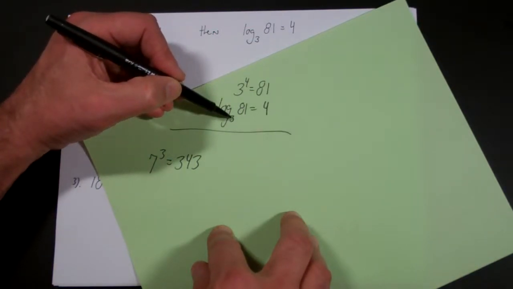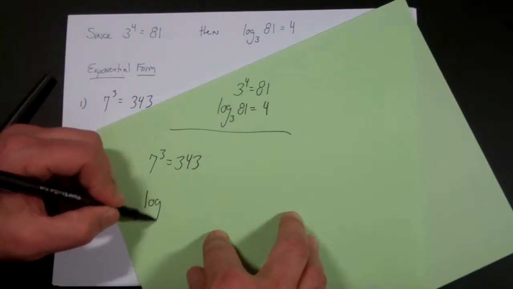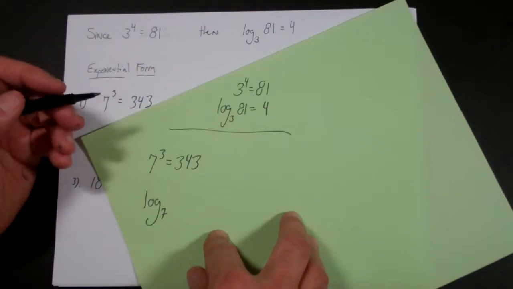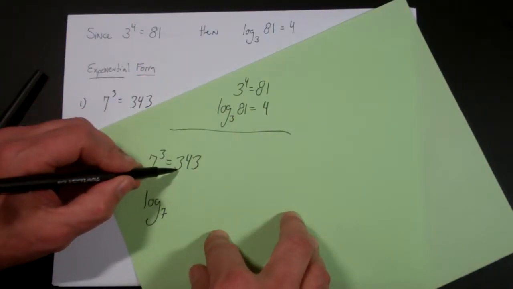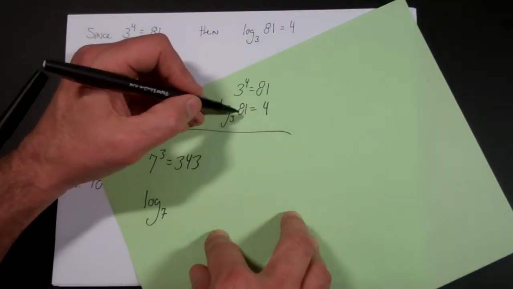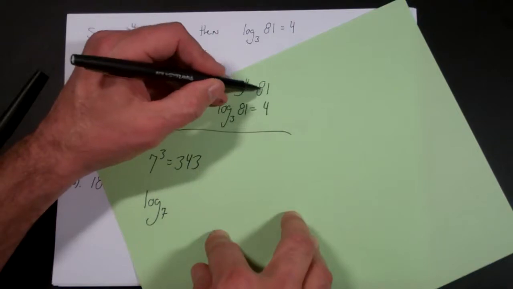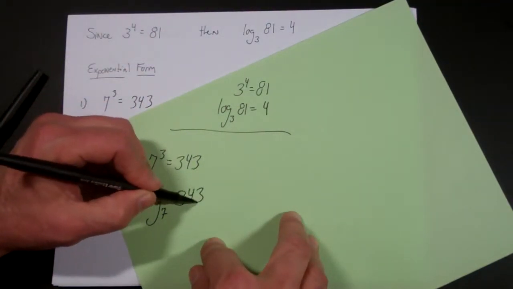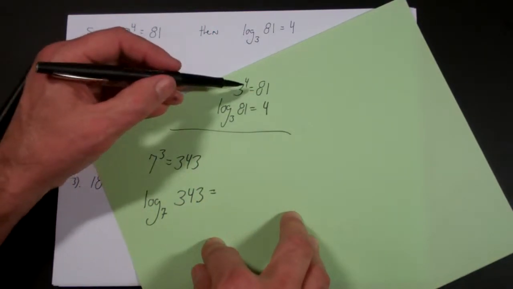Now it becomes the base, the subscript of the log, so that becomes the log base 7. And the result here, 343, now becomes the argument of the log, in the same way that 81 becomes the argument. So that's the log base 7 of 343 is equal to whatever the exponent is, 3.